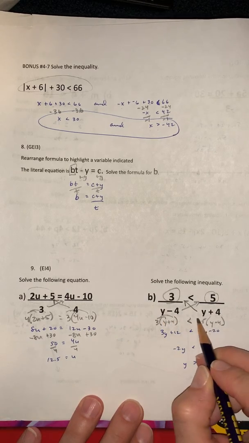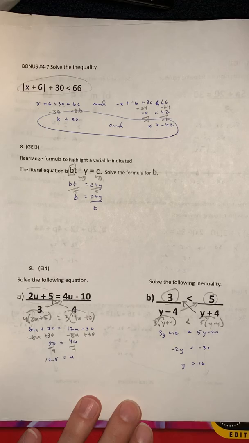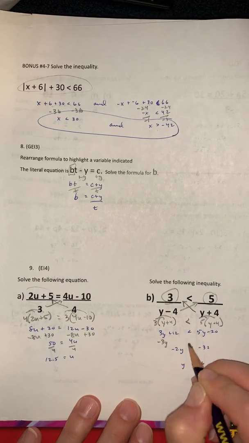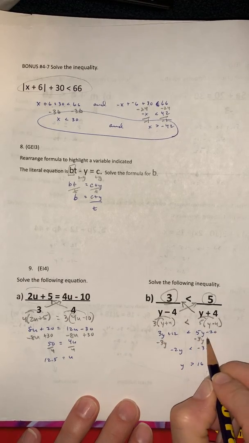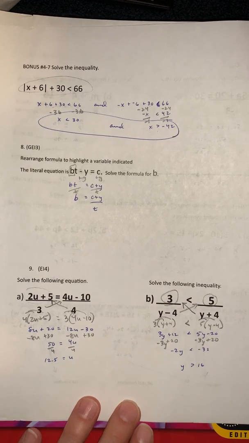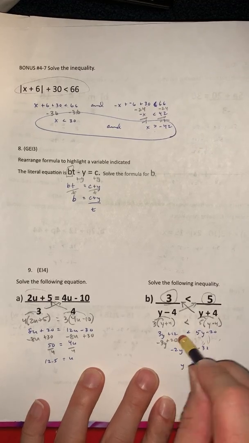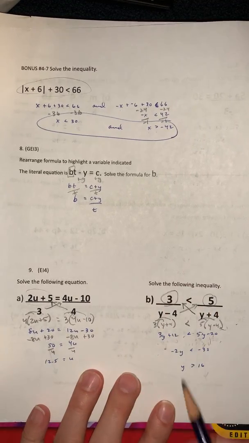I distribute. I end up with 3y plus 12 and 5y minus 20, and I leave the sign the same. I'm going to minus 3y to both sides, and at the same time I'm going to add 20 to both sides to get the numbers on one side. Excuse me, I did just the opposite of what I just said in my answer key here.